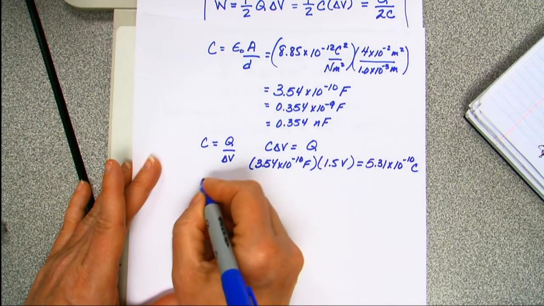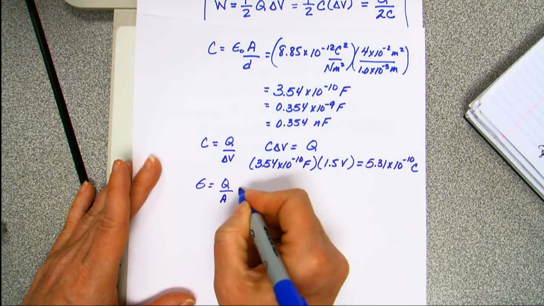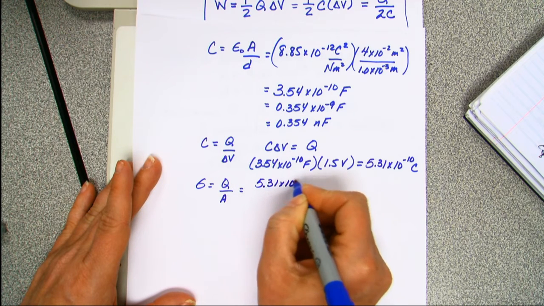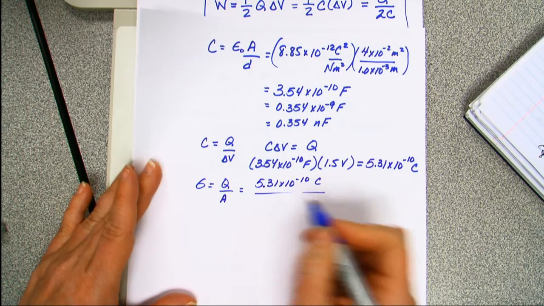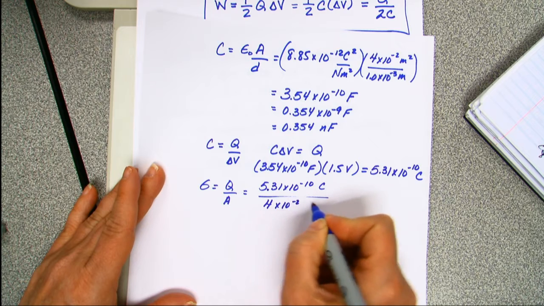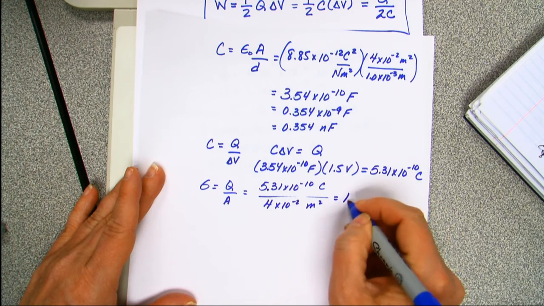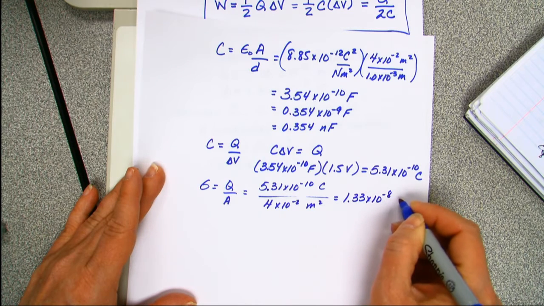My charge density is just going to be the charge divided by the area. Well, we've got our charge now, 5.31 times 10 to the minus 10 coulombs, divided by the area, which was 4 times 10 to the minus 2 meters squared. And that gives me 1.33 times 10 to the minus 8 coulombs per meter squared.